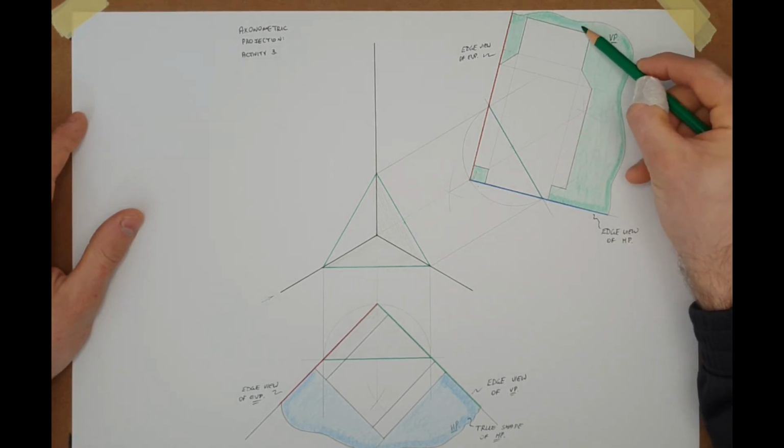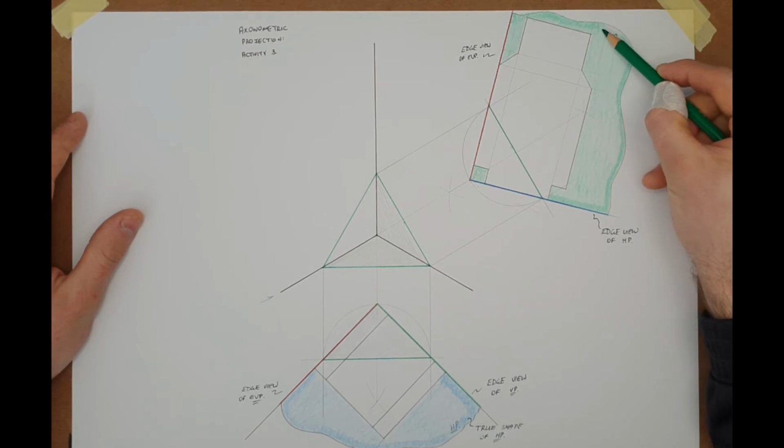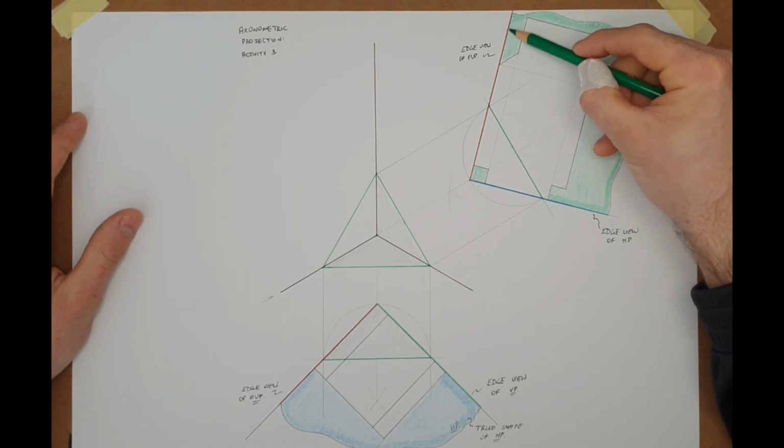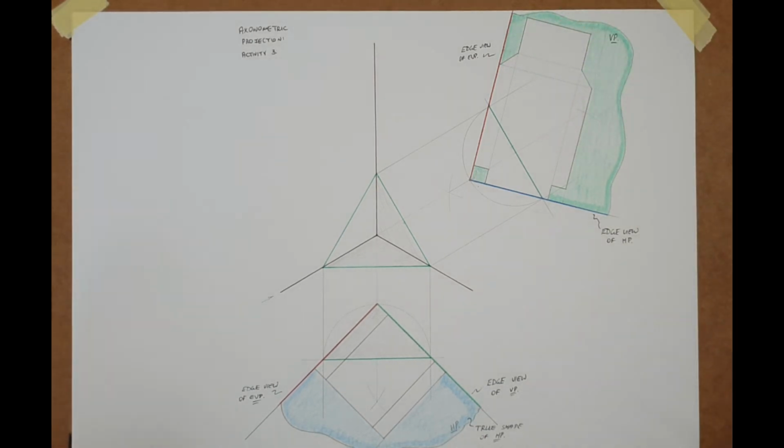So this topic is a collection of elevations and plans, and in every elevation and plan in this topic, just like in normal orthographic projection, we'll see planes as true shapes and we'll see planes as edge views.